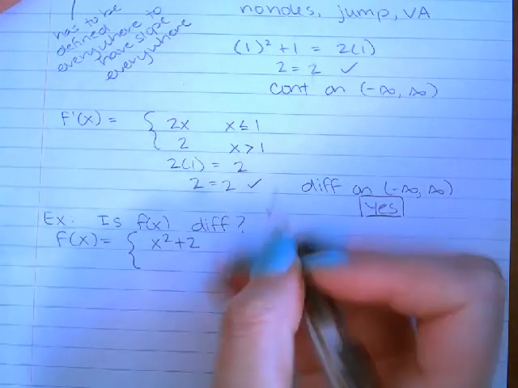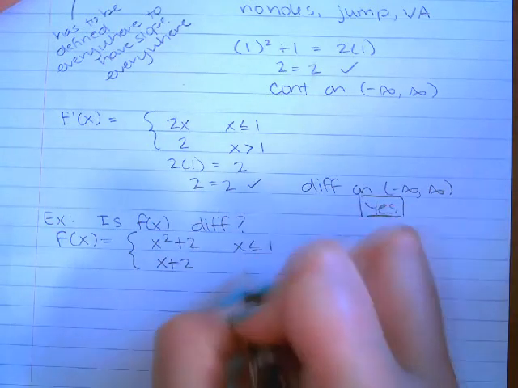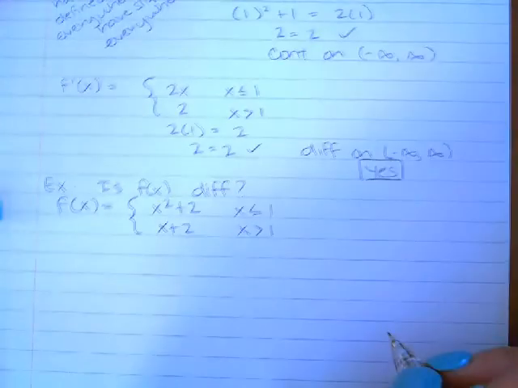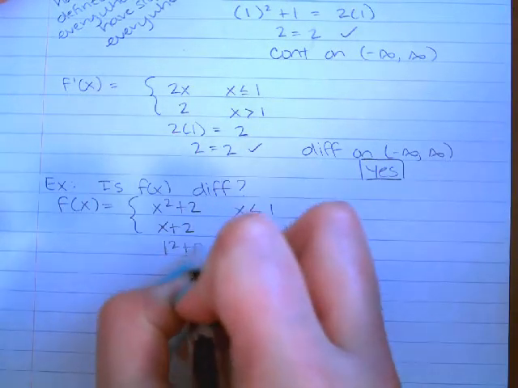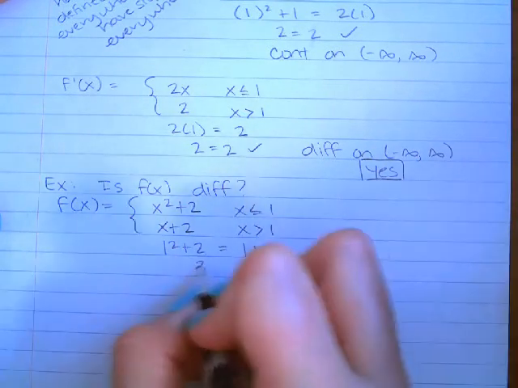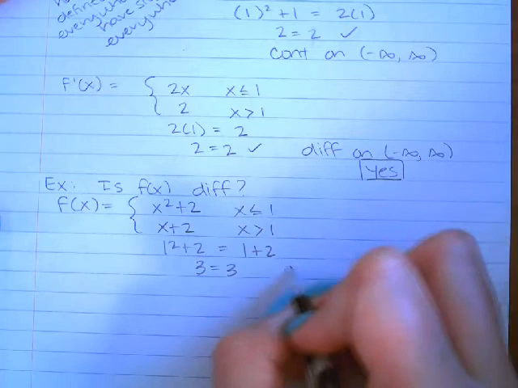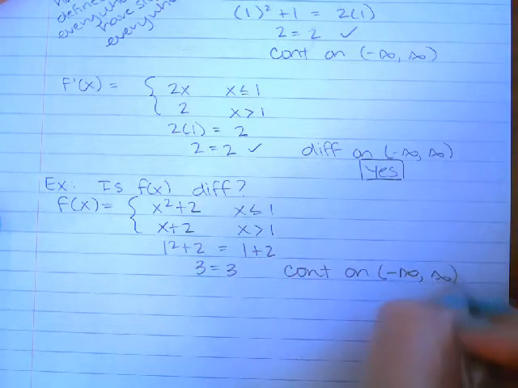X squared plus 2, x plus 2. If x is less than or equal to 1, if x is greater than 1. So first we check for continuity. 1 squared plus 2 needs to equal 1 plus 2. So 3 equals 3. That's a good sign. We know that this graph is continuous for all real numbers.